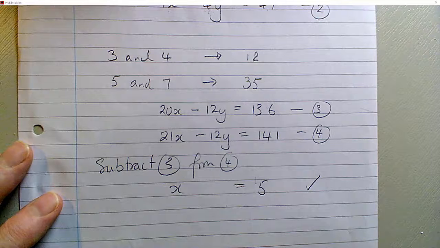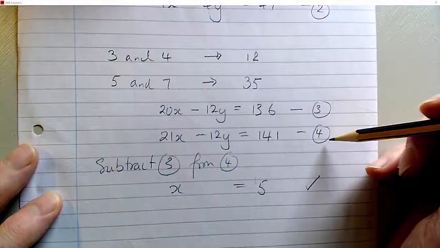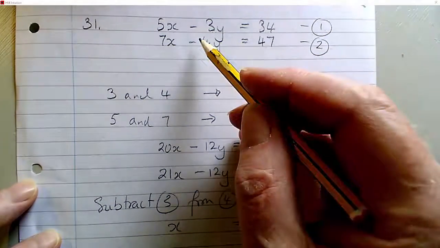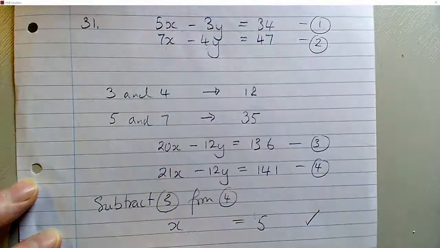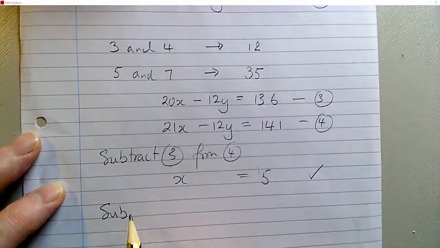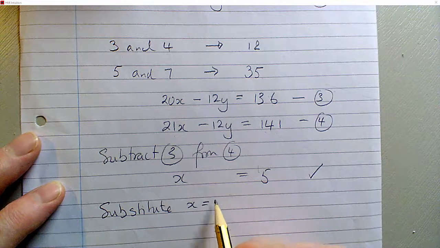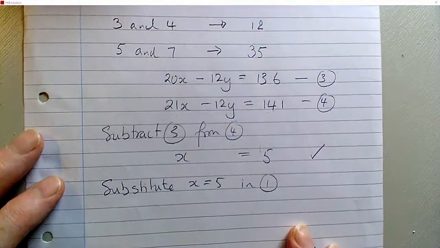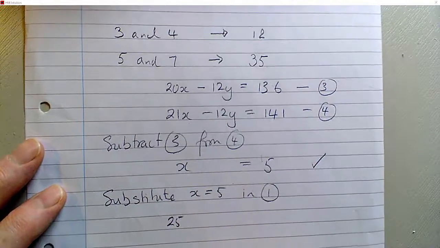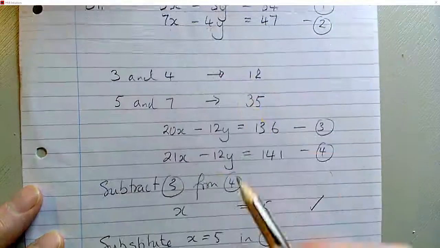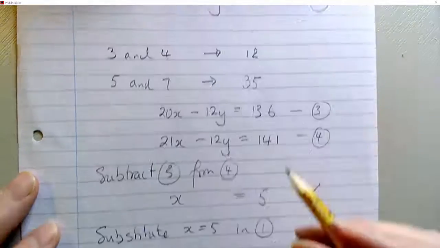Now, let's substitute that back into either equation 1 or 2. I won't use 3 and 4 because they're much bigger numbers now I've multiplied through. I'd rather use either 1 or 2. I think the easiest one probably for us to do would be the 5x. So I'll take equation 1 and we'll substitute x equals 5 into 1. Let's do that then. So we're going to have 5x is going to be 25, and then we're going to take the minus 3y equals 34.